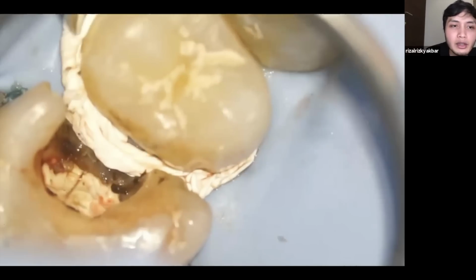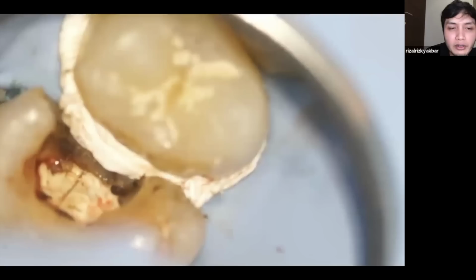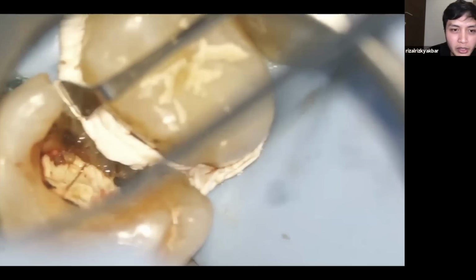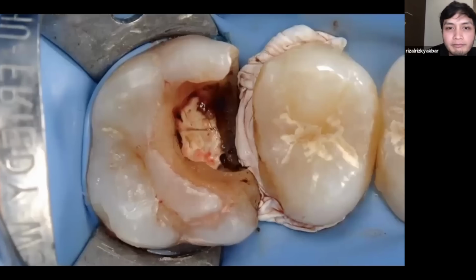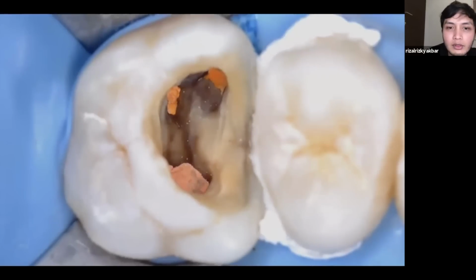Okay, after this, you can do endodontics, you can build up the proximal wall or something, because you have the comfort. There will be no saliva, there will be no blood.